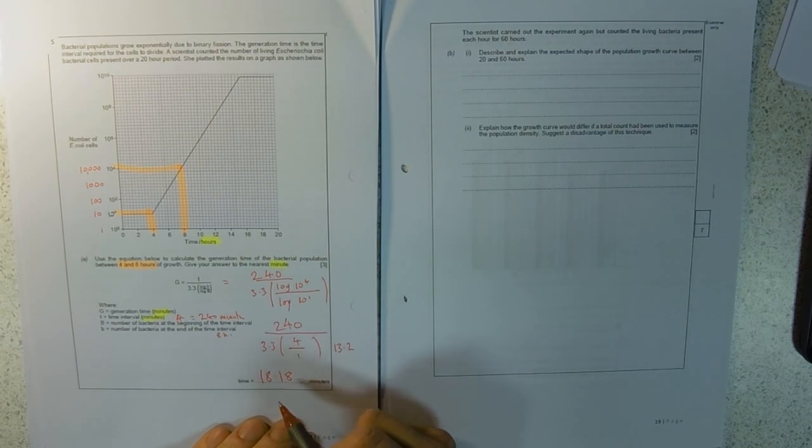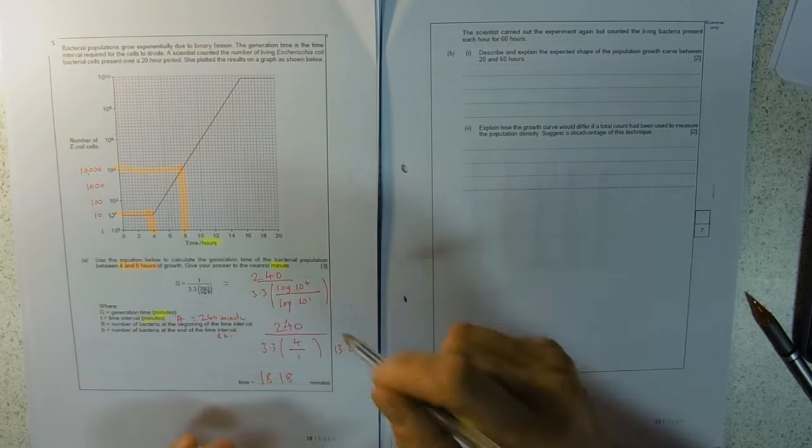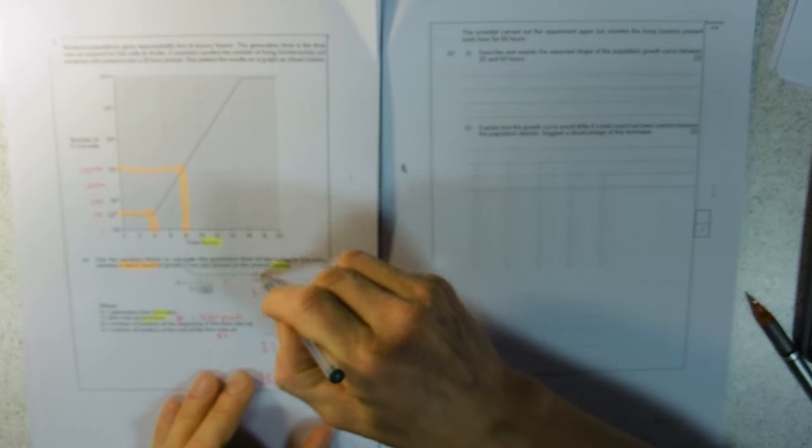But I would only get 2 marks, wouldn't I? Because, what does it say? Answer the question. Give your answer to the nearest minute. So the nearest minute would be 18 minutes. So I can now have 3 marks for that. Amazing. If you did all that work and then missed a mark off because you can't get it to the nearest minute. Read the question, answer the question.